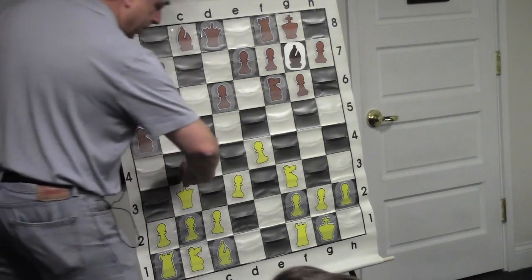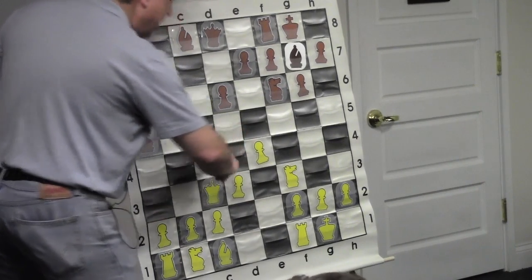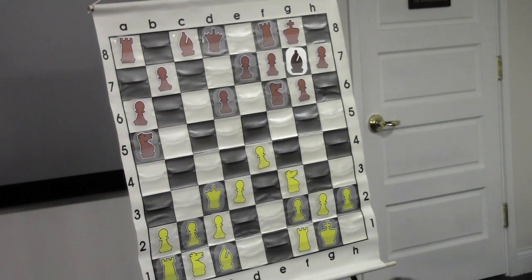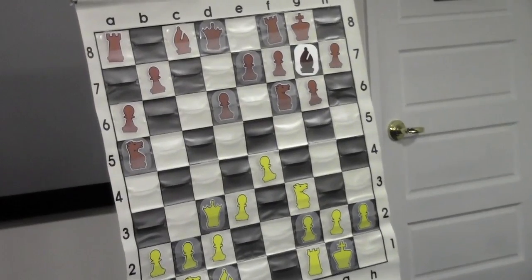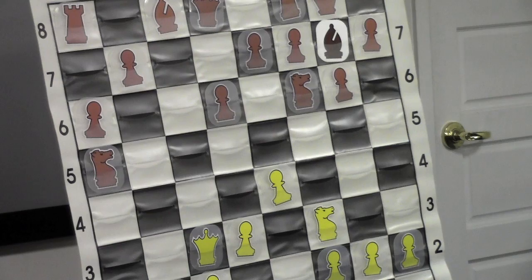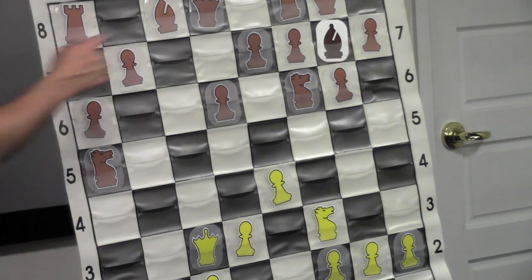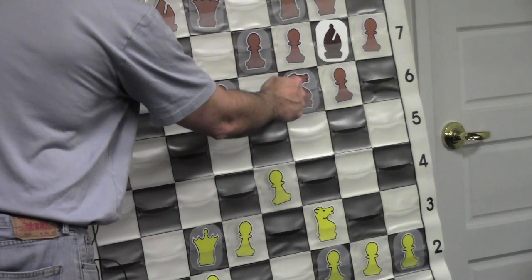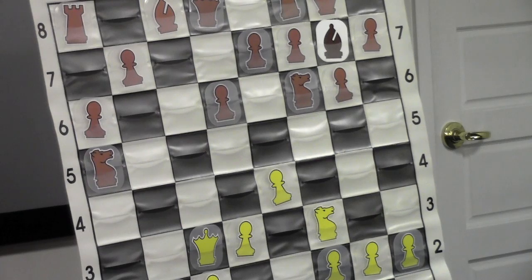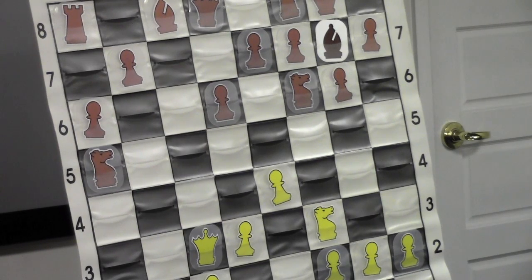If you had moved your queen to c3, just think about it for just a second. Remember when I fianchettoed my bishop on the long diagonal? Do you remember that? It's still there. Now, if I were to move this knight, the bishop would have what is called a discovered attack against your queen.